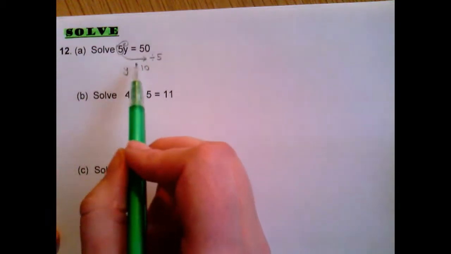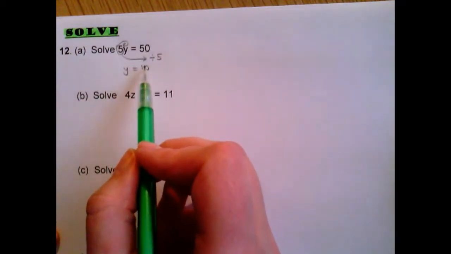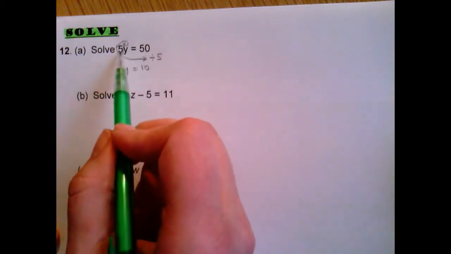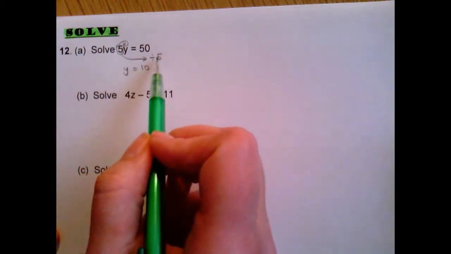So yes, you might be able to do that one in your head, but this method comes in very handy whenever you've got negative numbers or awkward fractions or decimals or something like that. So to get the y on its own, move the times by 5 over there and divide by 5. Part B, you would definitely need to show some working out for. You'll lose marks if you don't.